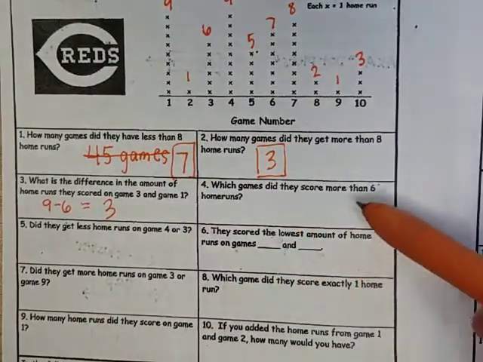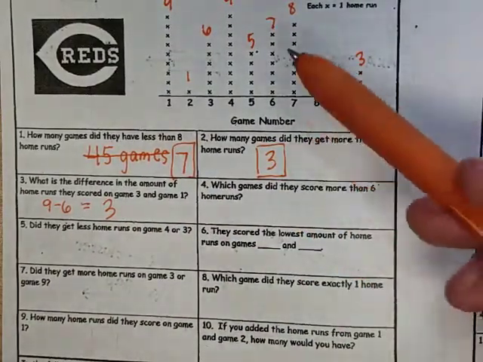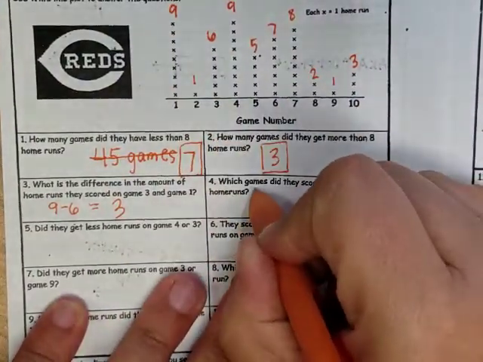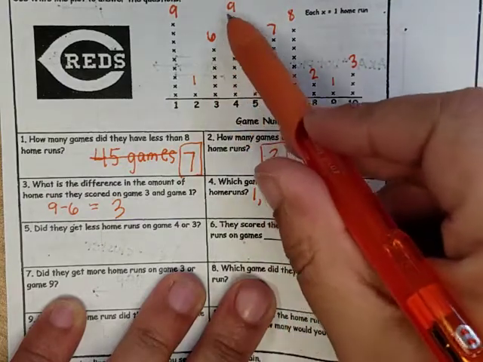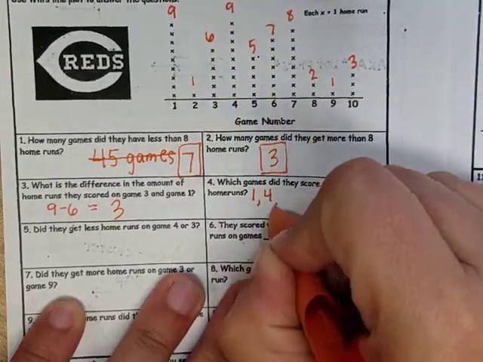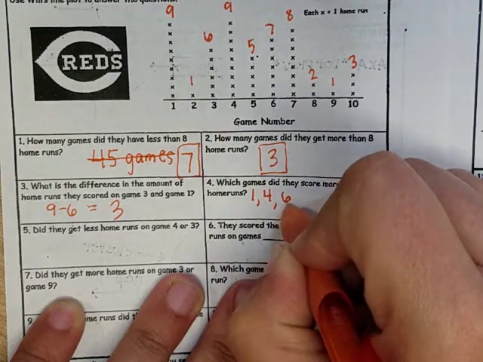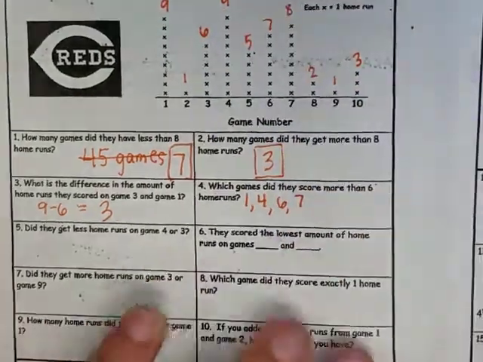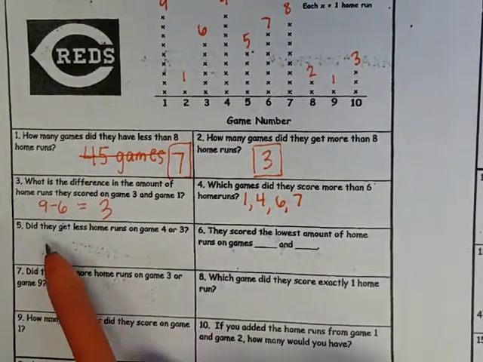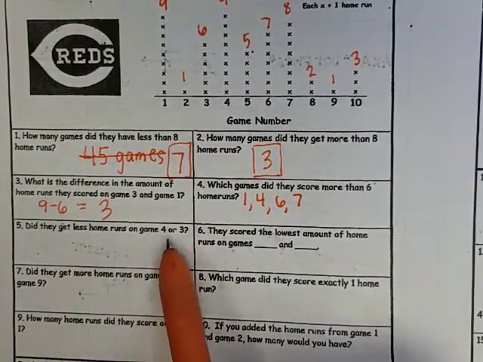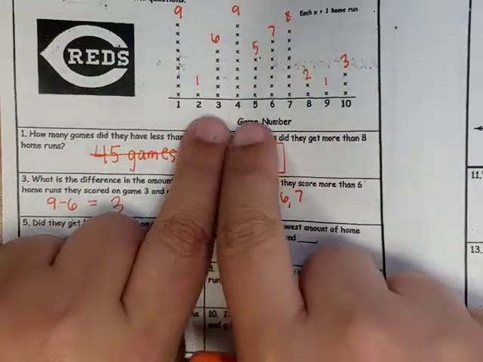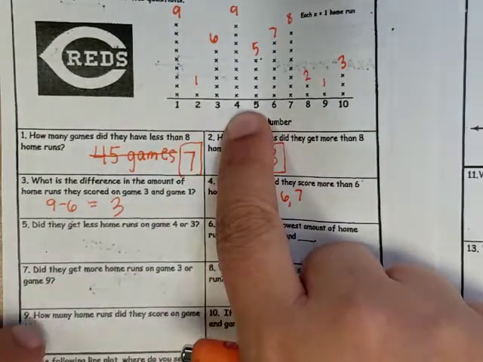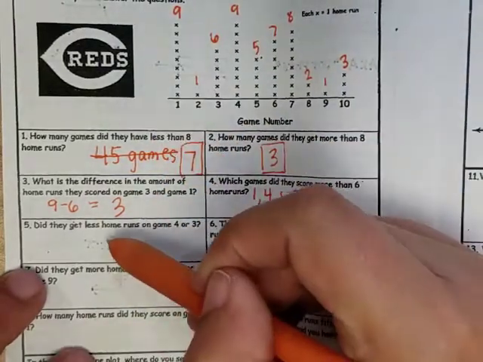Which games did they score more than 6 home runs? So which games? Game 1, game 4, game 6, and game 7. All right, did they get less home runs on game 4 or game 3? So game 3 and game 4. Game 3 had 6 and game 4 had 9. So who had less? Game 3.